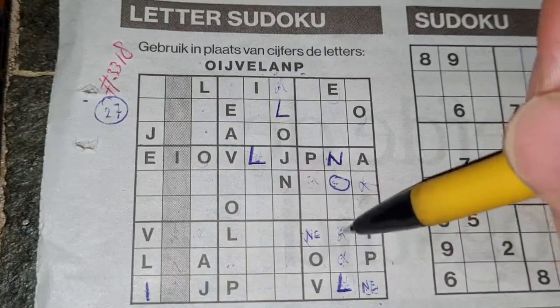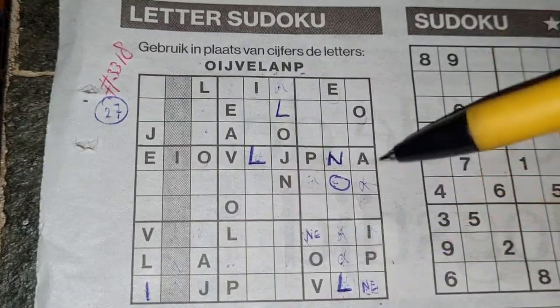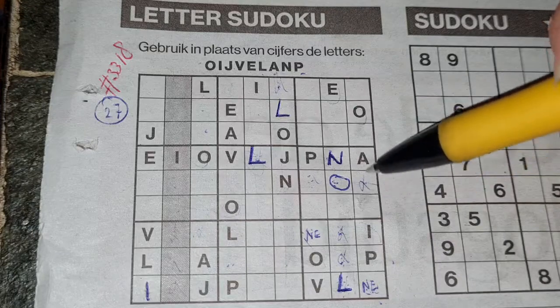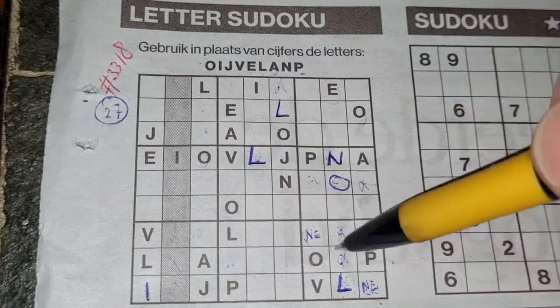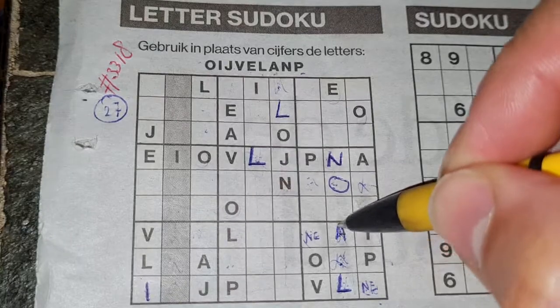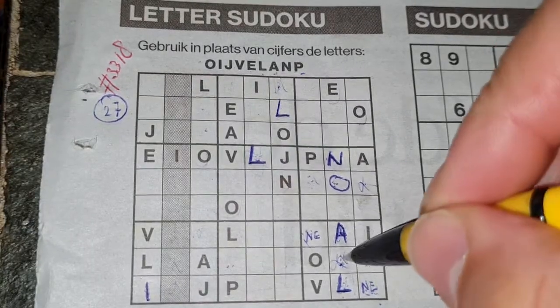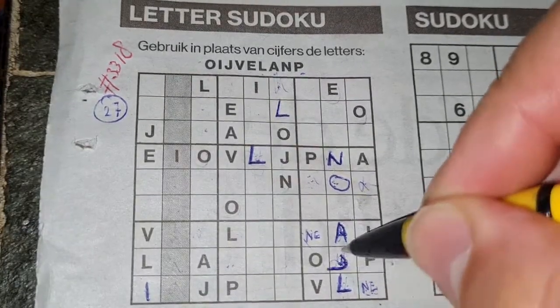Two missing letters now in this big square. The A and the J are missing. We see here an A, no A there. A should be here. And the J goes there.